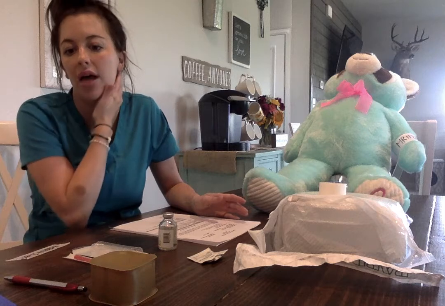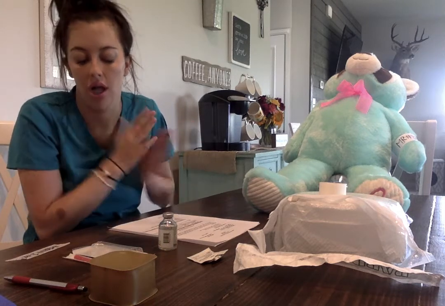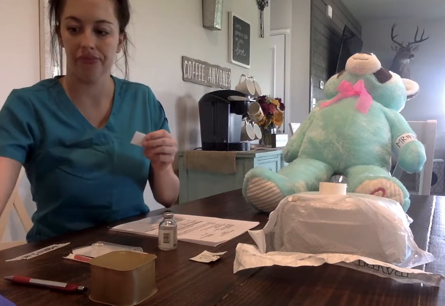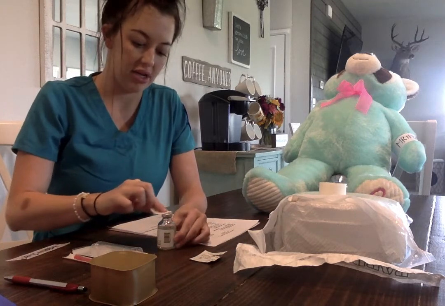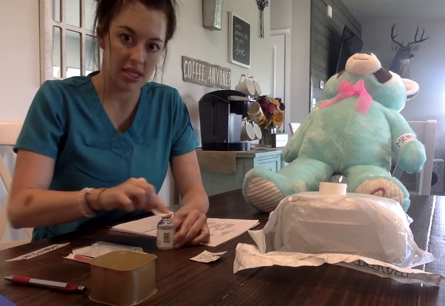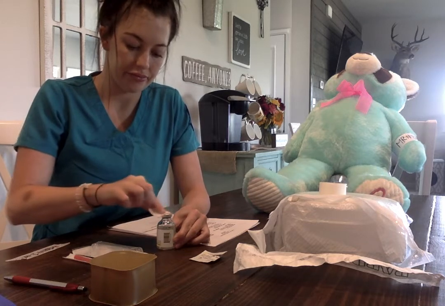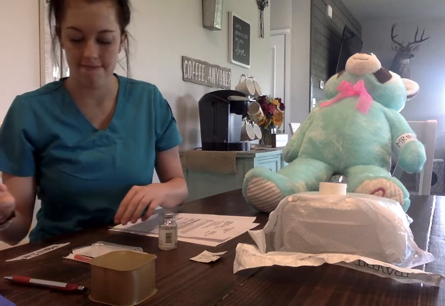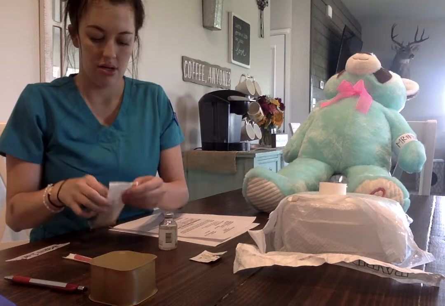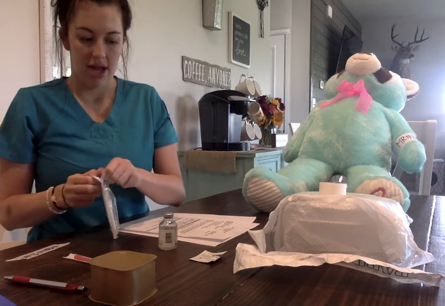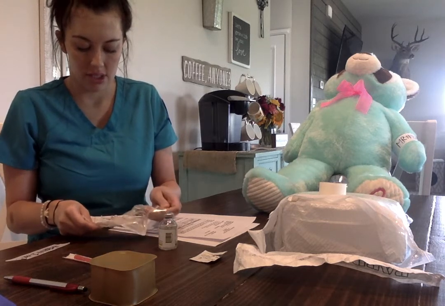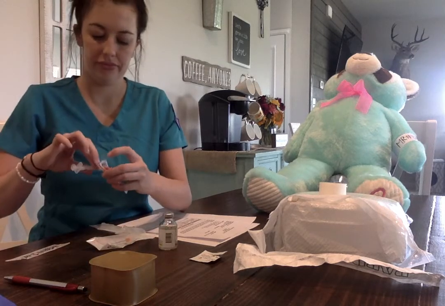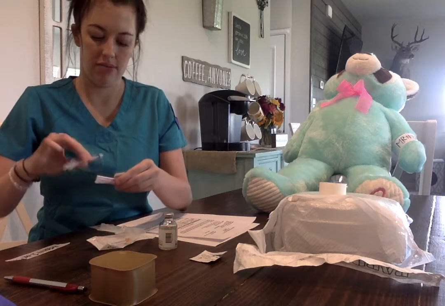So I'm going to go ahead and draw up the meds. We'll start with an alcohol pad, and I'm going to clean it from inner to outer for 30 seconds. Okay, throw that away. While I allow that to dry, I'm going to draw up using a blunt tip needle.